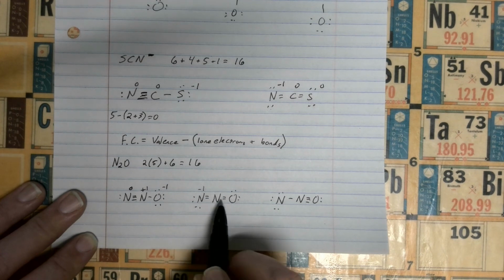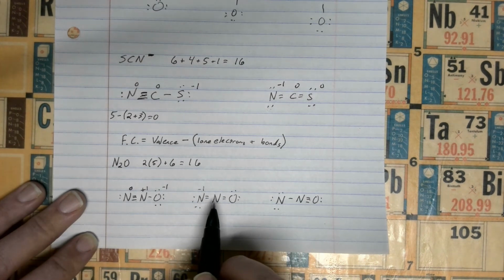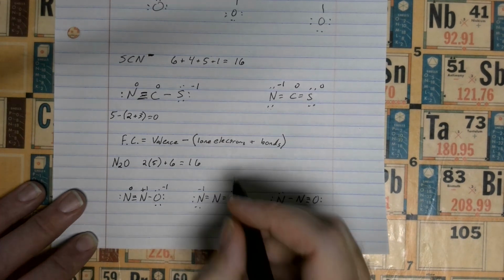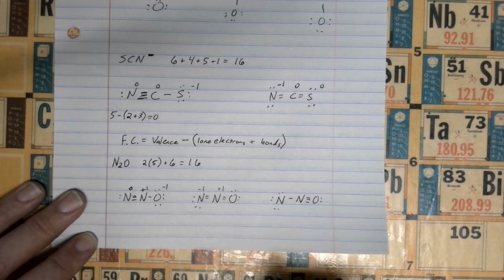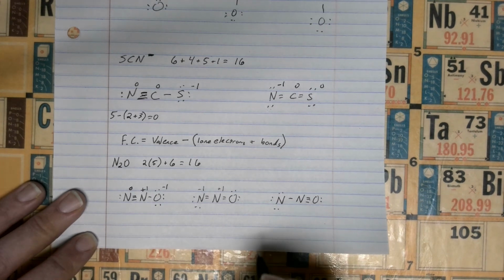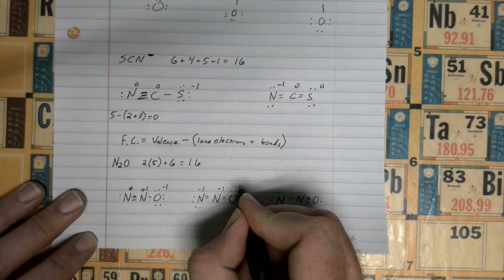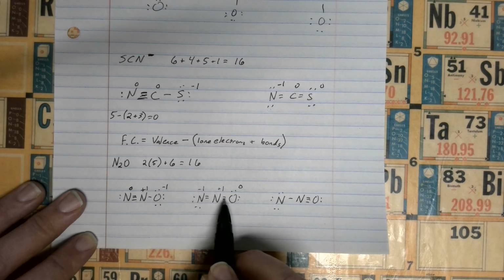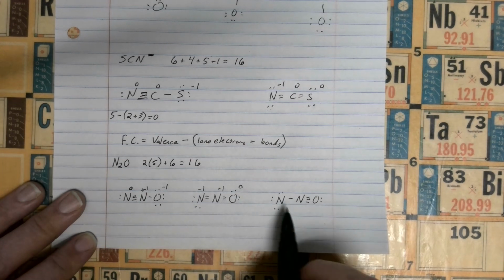Then we have 4 bonds, 5 valence electrons for nitrogen, so that would be a plus 1. Okay, and then this would be 0 here for oxygen, because you have 6 valence electrons, 4 lone electrons plus 2 bonds, so that would also be 0.